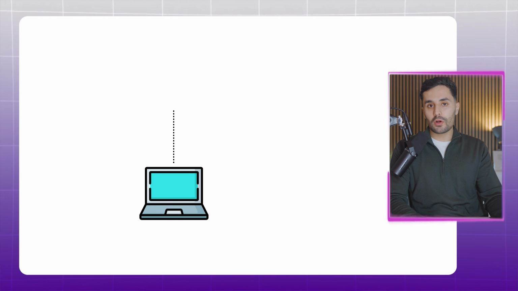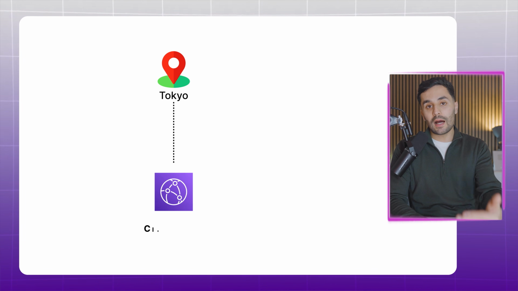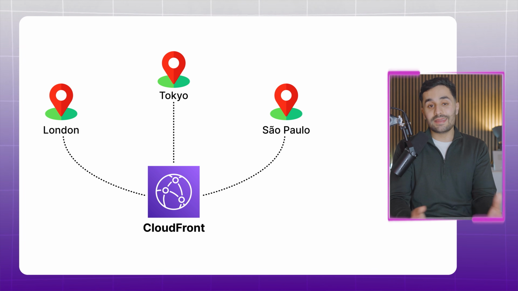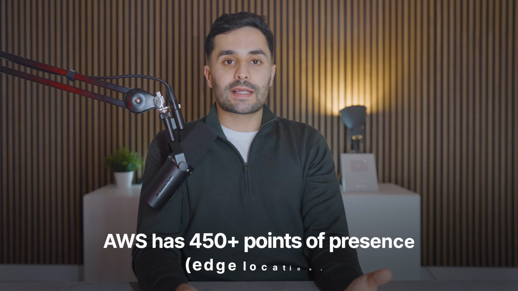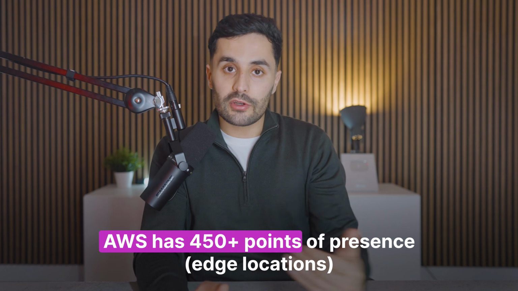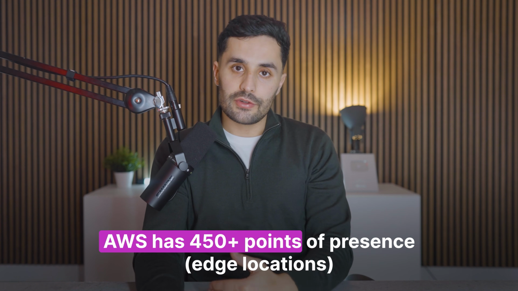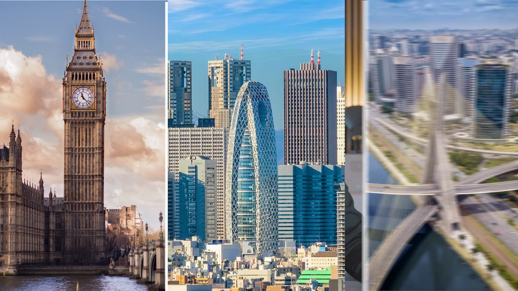Instead of serving all of your content from one location, CloudFront copies all of your files in data centers around the world. AWS has over 450 points of presence. We call them edge locations across 6 continents, from major cities like London, Tokyo, Sao Paulo to smaller regions as well. And let's look at a real-world example of why this matters.